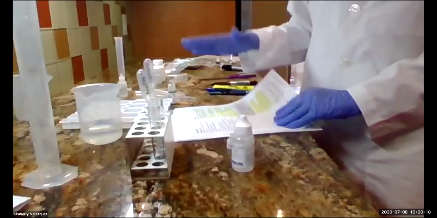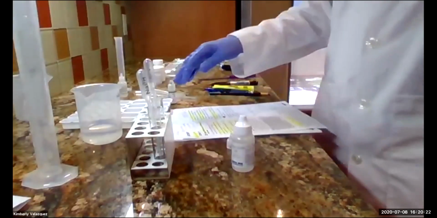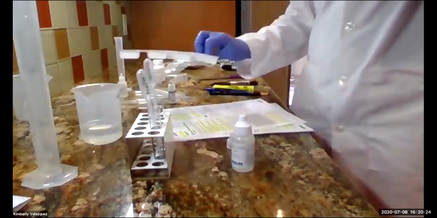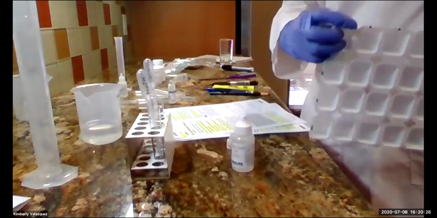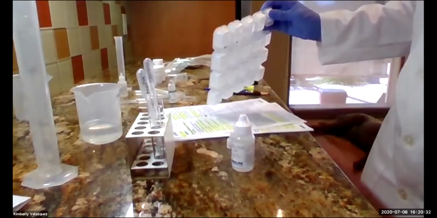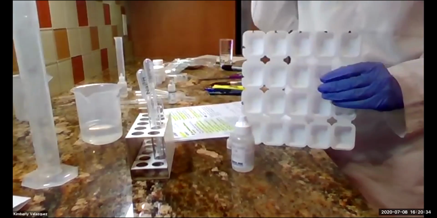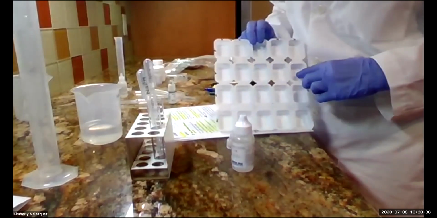Okay, after you've done all of that, now you're ready. So basically row A is going to be your control row. Across the top here, you're going to end up with just water in row A. And in row B, you're going to end up with your pH 4 buffer all the way across.